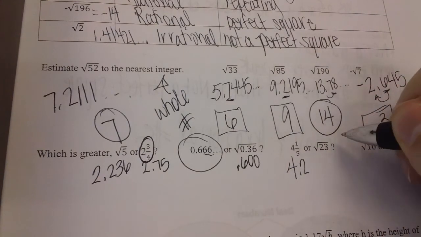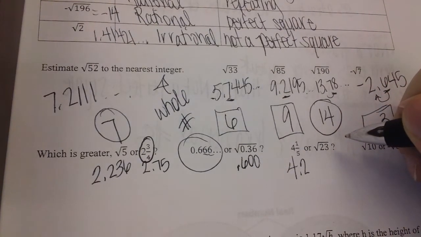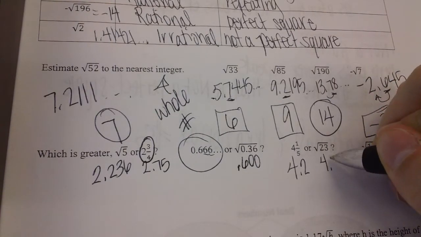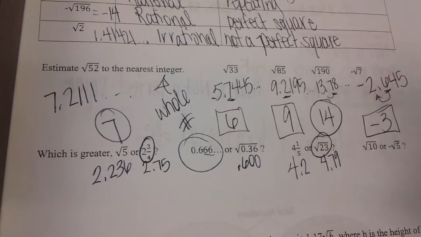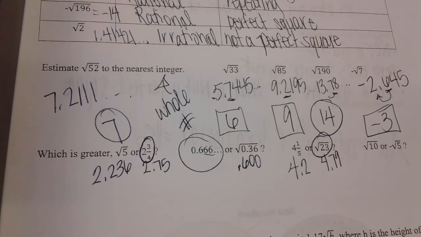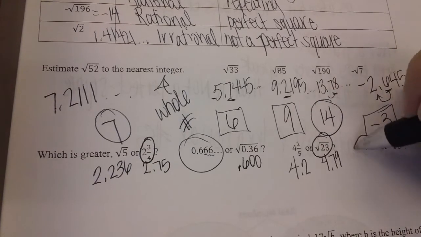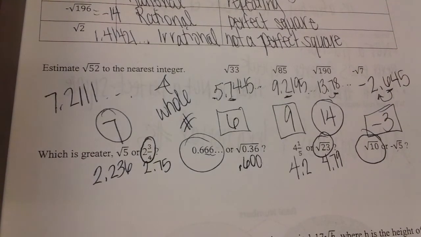4 1/5 is 4.2, and the square root of 23 is 4.79. So the square root of 23 is bigger. And the last one is pretty obvious. The square root of 10 or the negative square root of 5. The square root of 10 has to be bigger, because this one's negative.